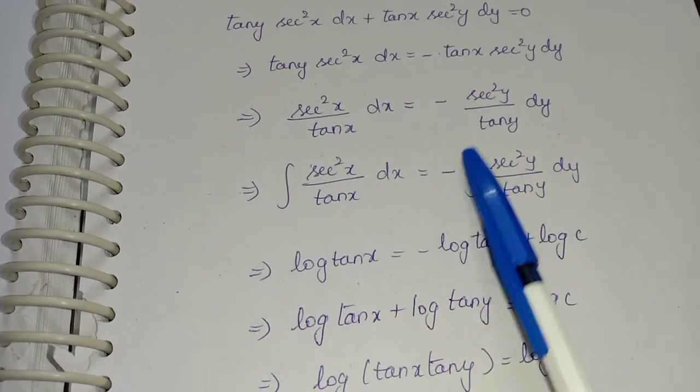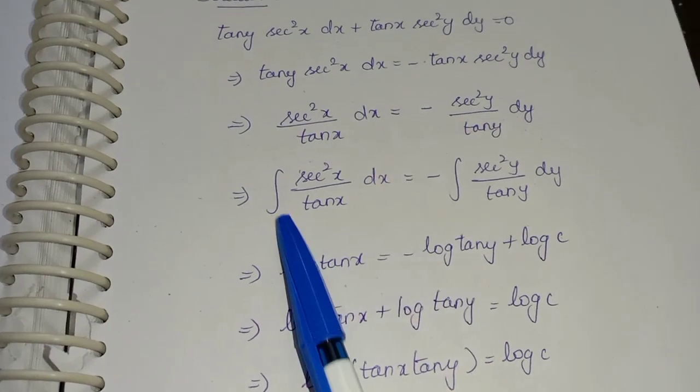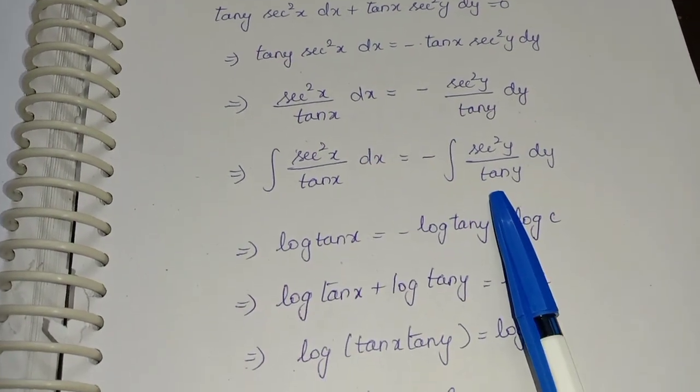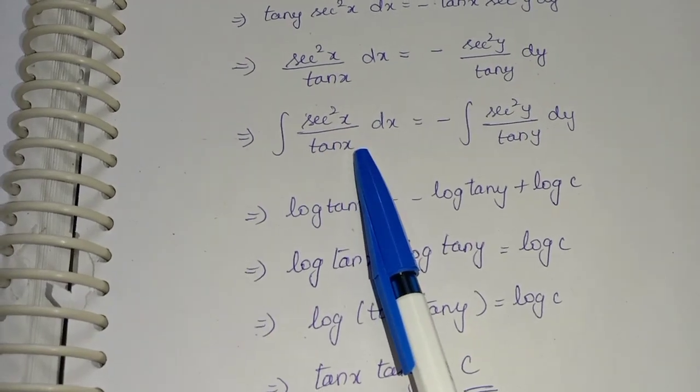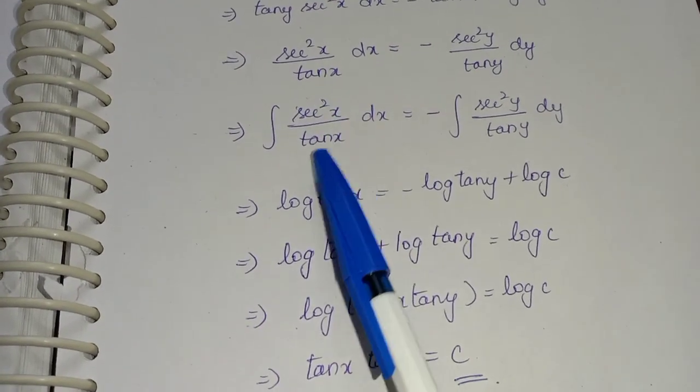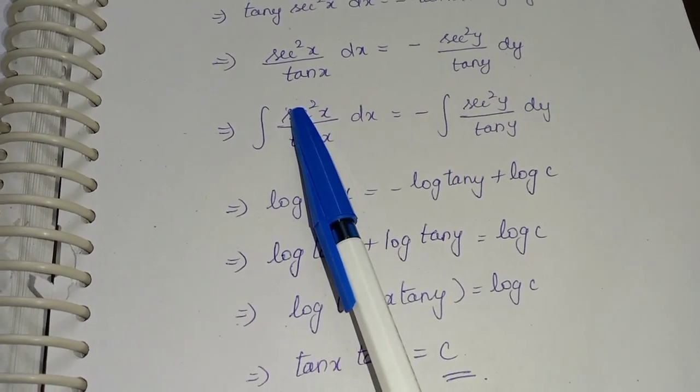So take integral on both sides. Now this is purely in terms of x and this is in terms of y. So while taking integration, see, differentiation of the denominator gives you the numerator. That is differentiation of tan x is secant square x.